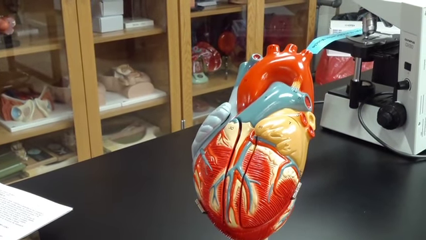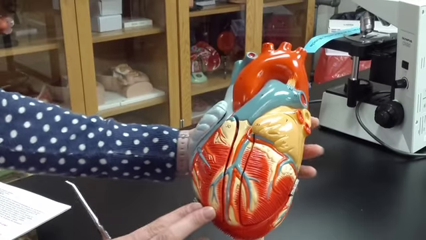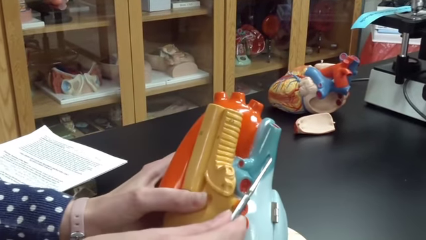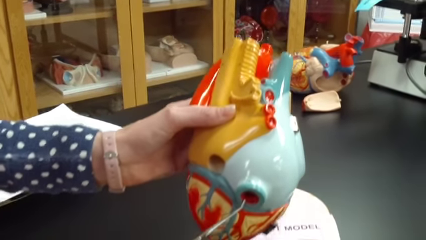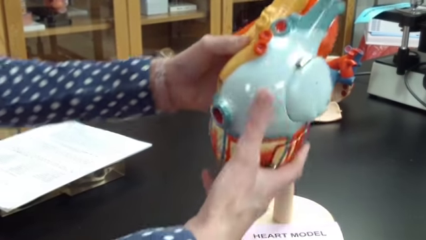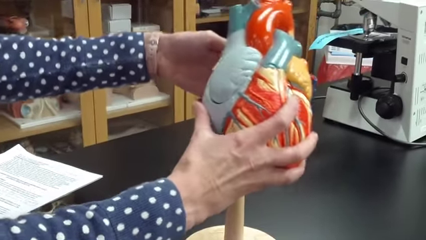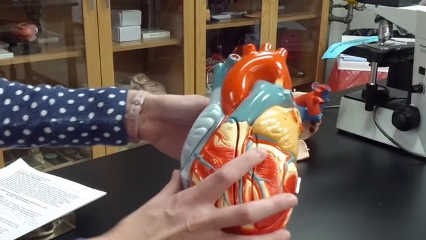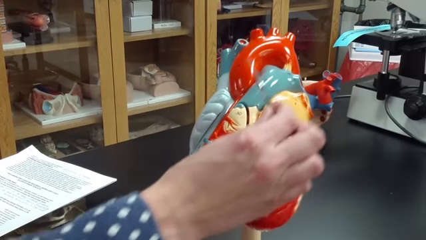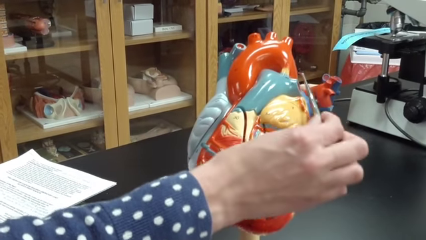Okay, then you have the superior and inferior vena cava, so we'll have to flip it over to the back. The superior vena cava is coming off at the top. The inferior vena cava is coming off of the bottom. Okay, then we'll flip it back around to the front. And we have the ascending aorta and the aortic arch.